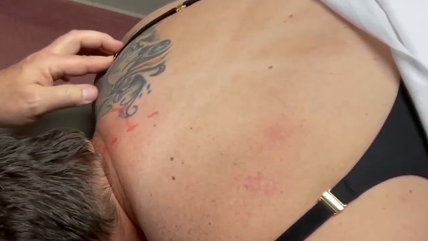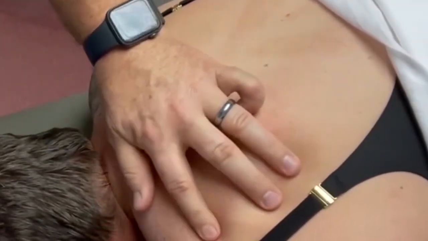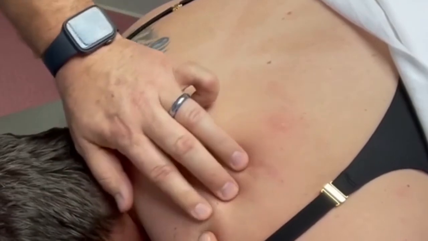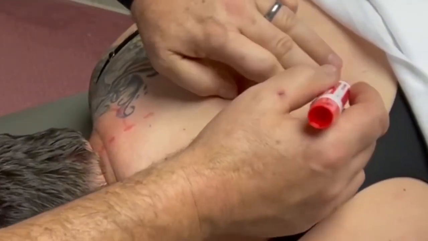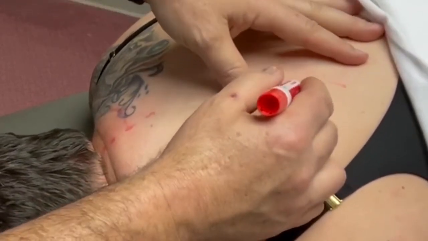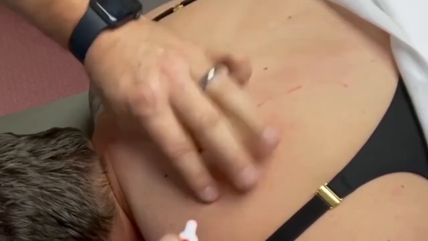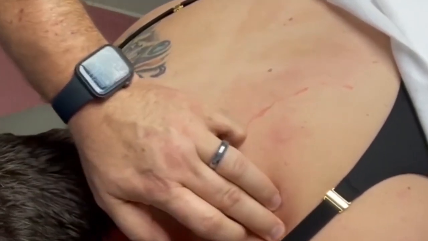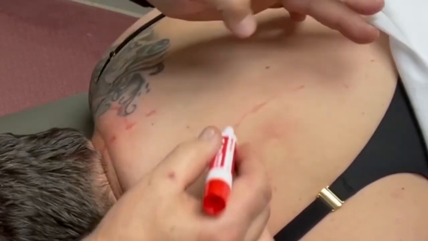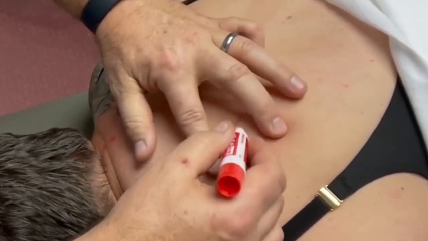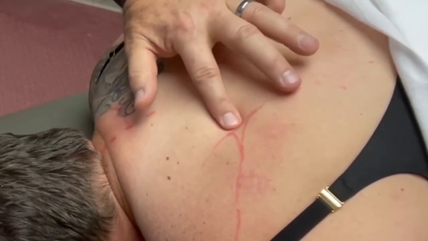I want to find the spine of the scapula. I'll use this one over here. And so my spine of my scapula, here is my medial scapular border coming here. Okay. Spine of the scapula is going to travel along this direction. I'm going to carry that all the way to what I'll term the root of the spine of the scapula.